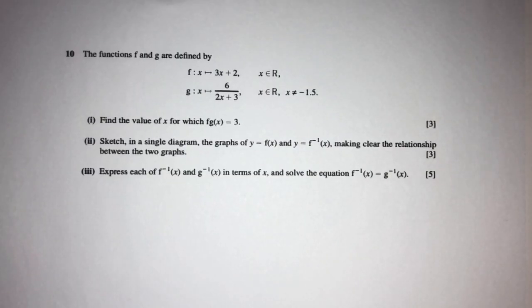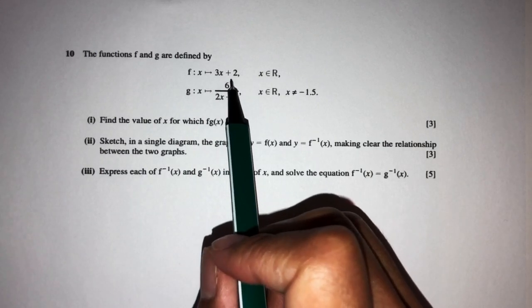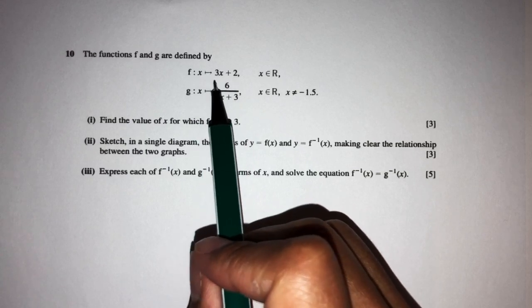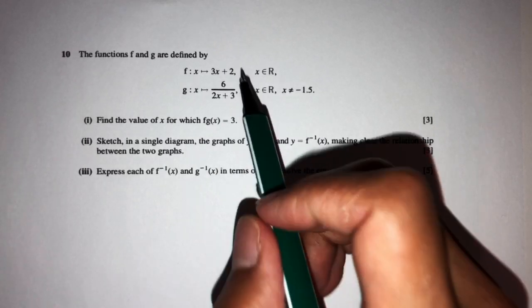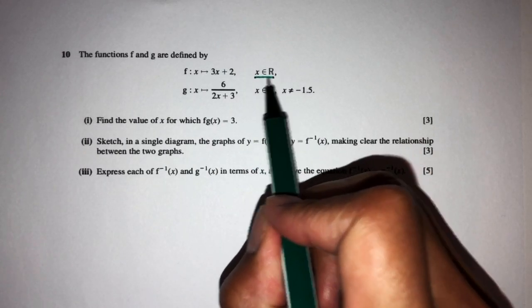Now here we have a question involving functions. Okay, let's see what we can do about this one. So here we have f of x given to you by 3x plus 2. The first thing you can realize is that this is a straight line, right? 3x plus 2. Now x can be any real value.